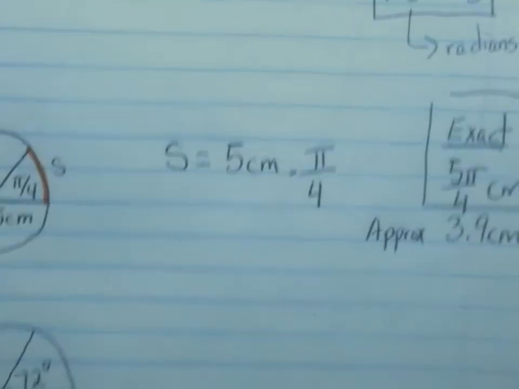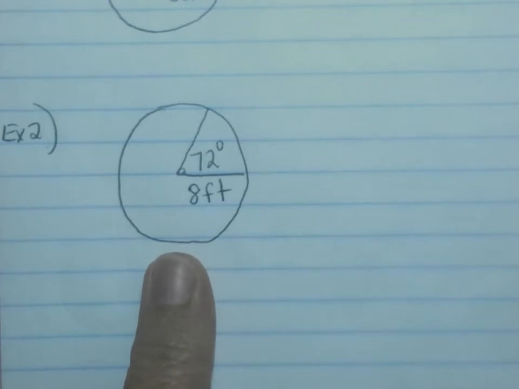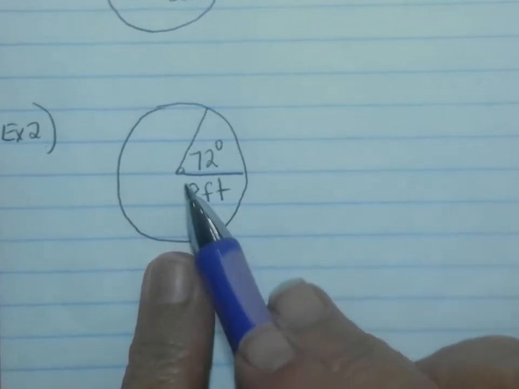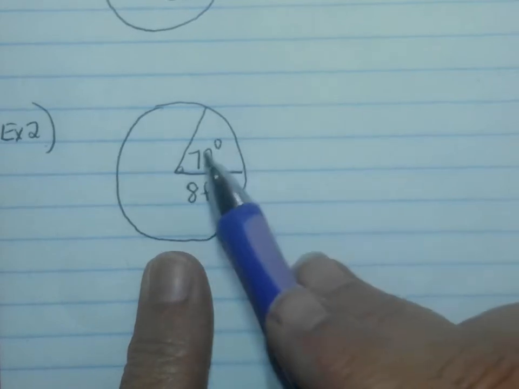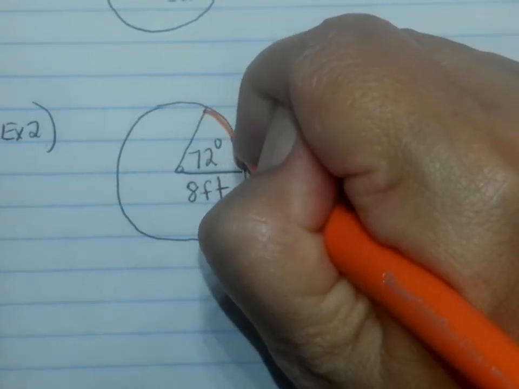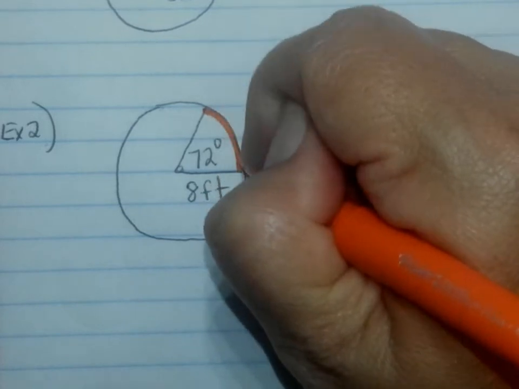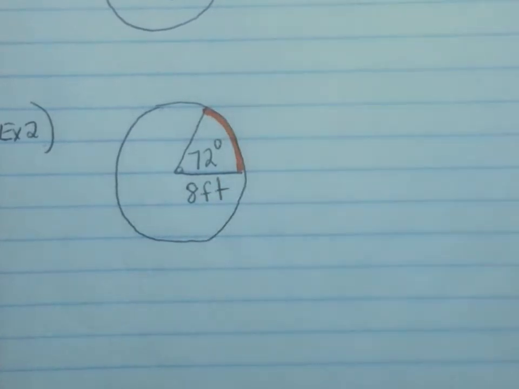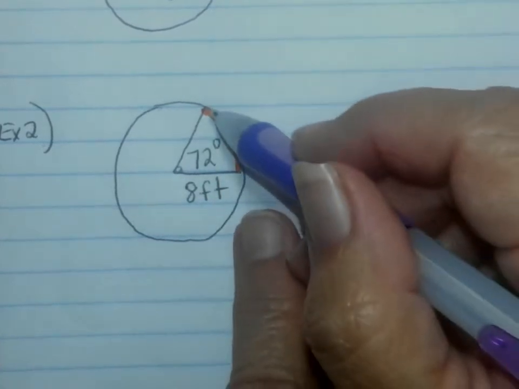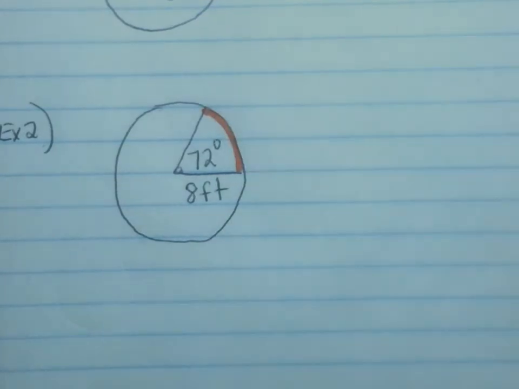Alright, what if they give you theta in degrees? So if we take a look at this circle, it's got a radius of 8 feet, 72 degree angle, and we want this arc length. So the first step is going to be to convert it to radians. So now we're in feet. Maybe this is a section of fence that you're going to put up on a curved area.